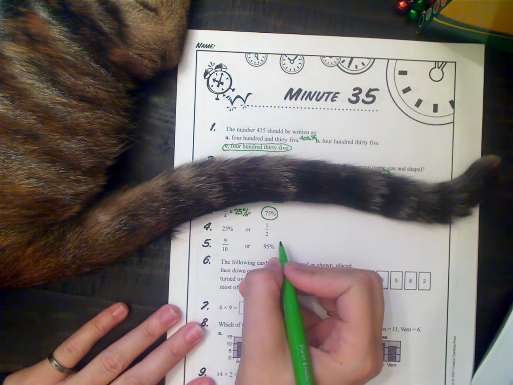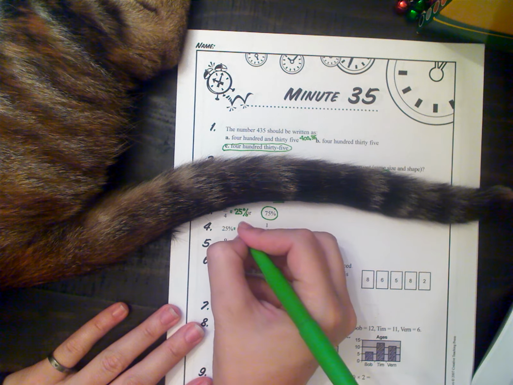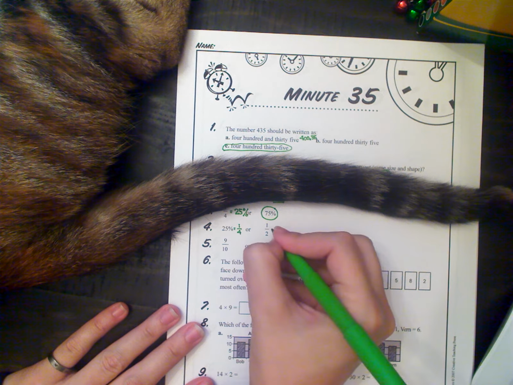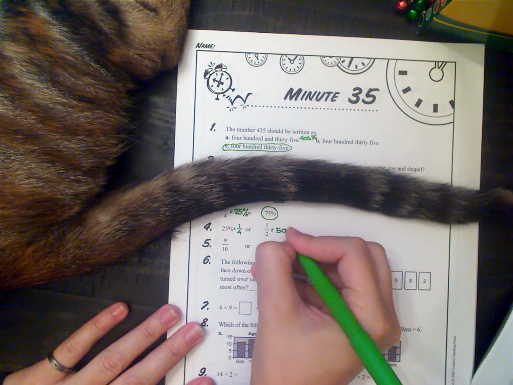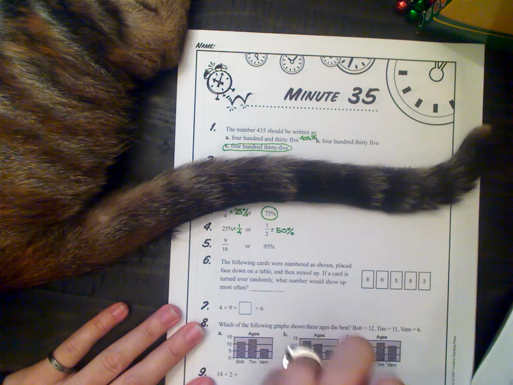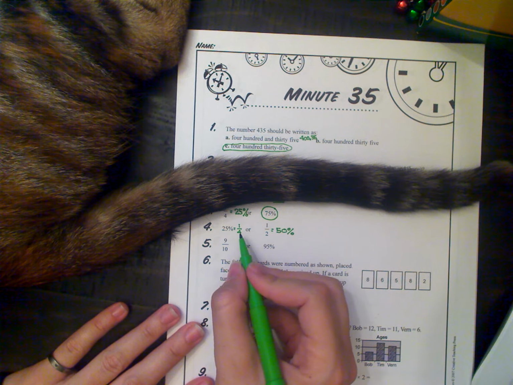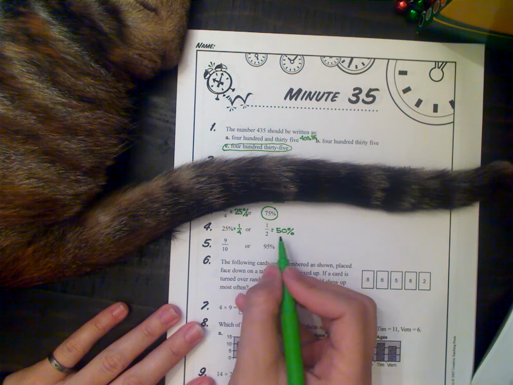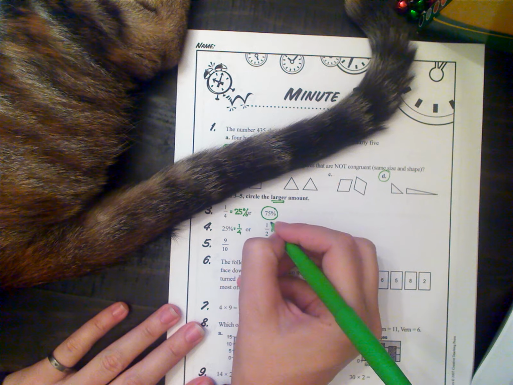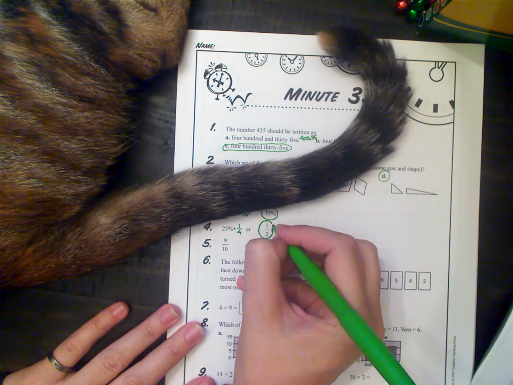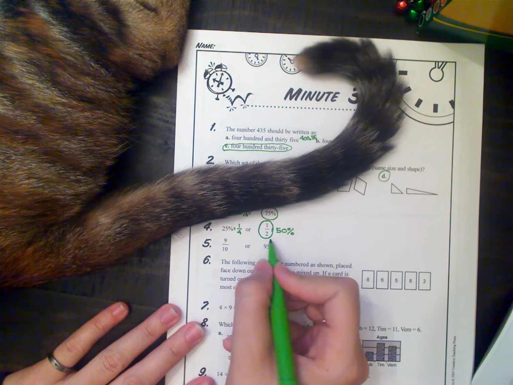25% or 1/2. Again, this is 1/4. Or you can say 1/2 is 50%. And so therefore it's a little easier again to compare if you have apples to apples, and then you would see that 1/2 is indeed the larger quantity. 25% is less than 1/2.